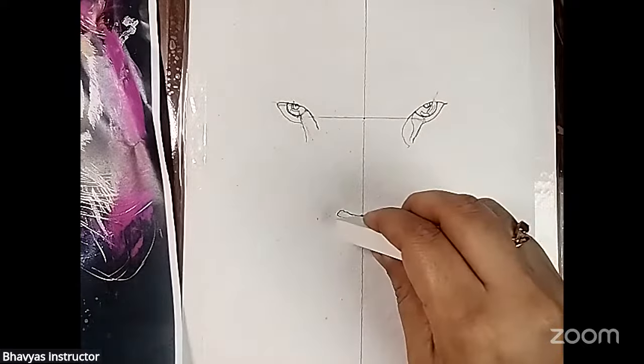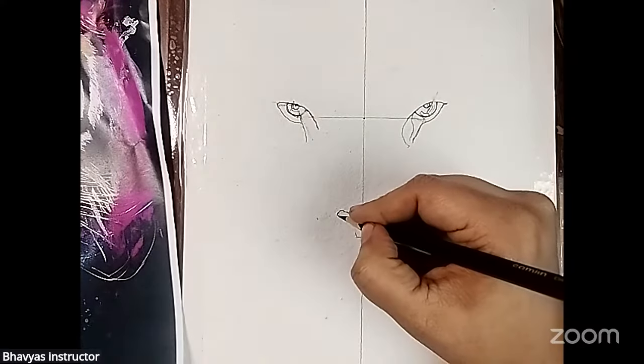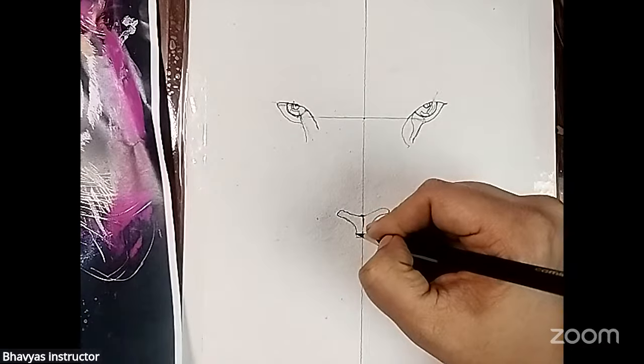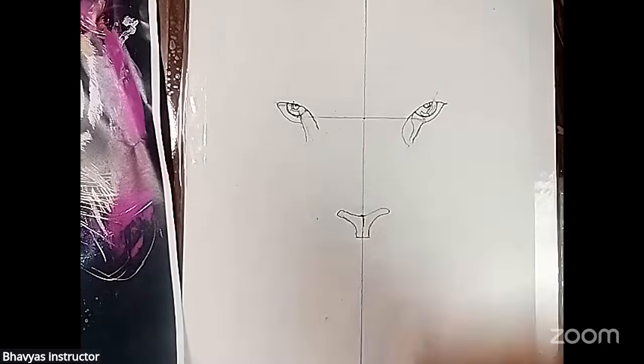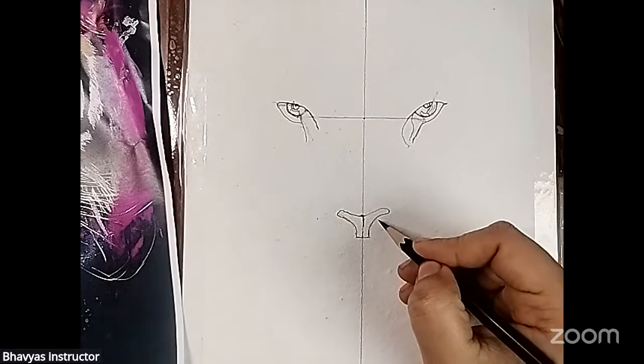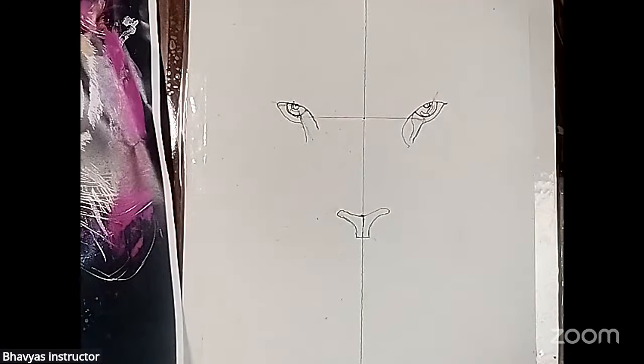So this side will make a little more curve. One side, that curve should go inside more. The side is moving inside more, as when it is inhaling the air.